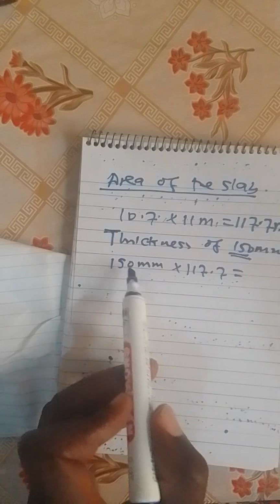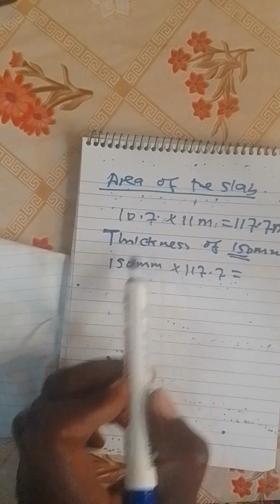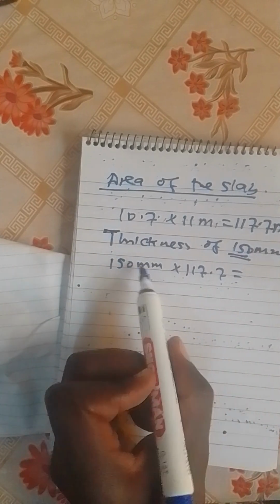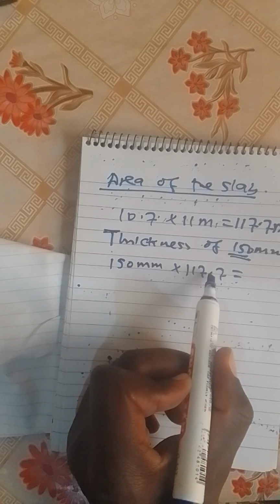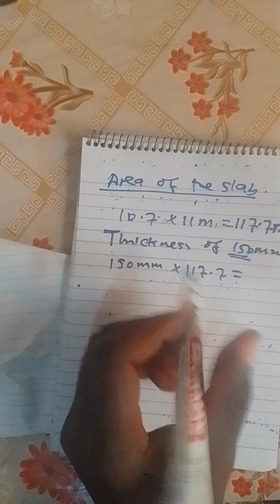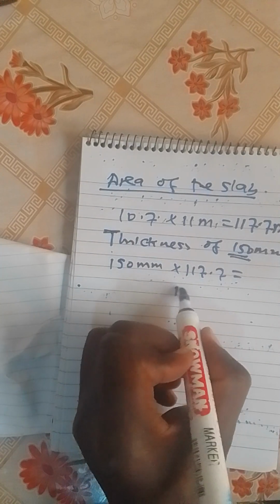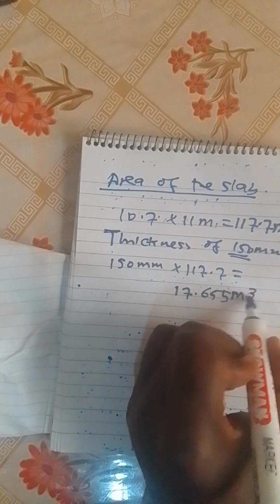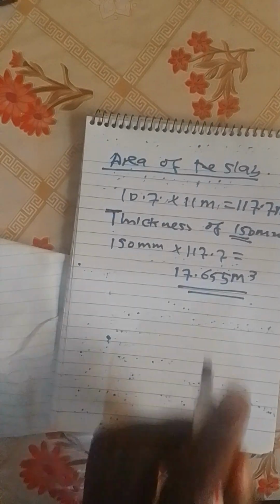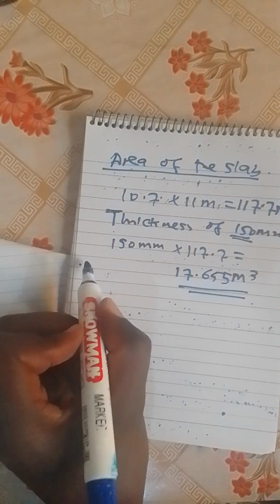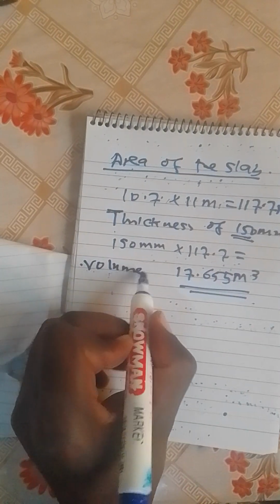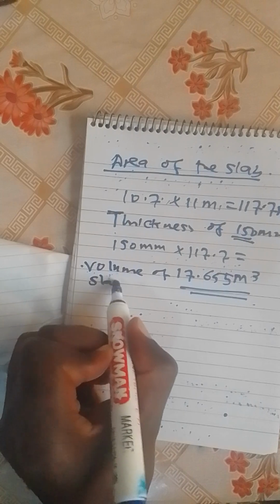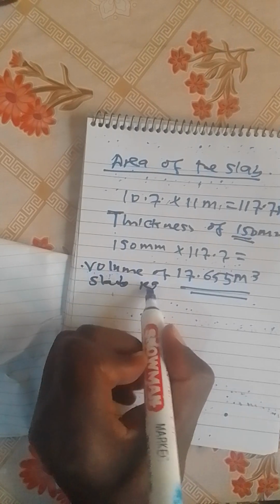So 150 millimeters times 117.7 gives us 17.655 meter cube. This is the volume of the slab required.